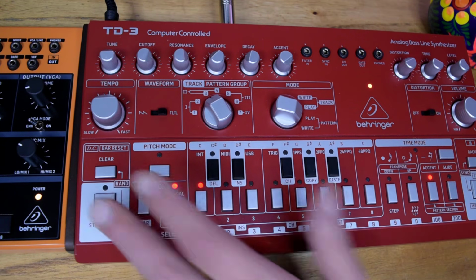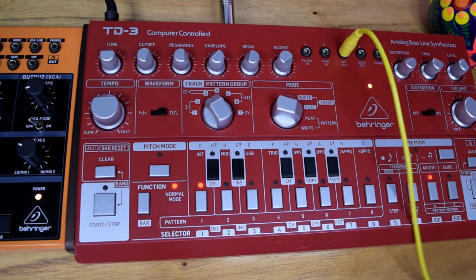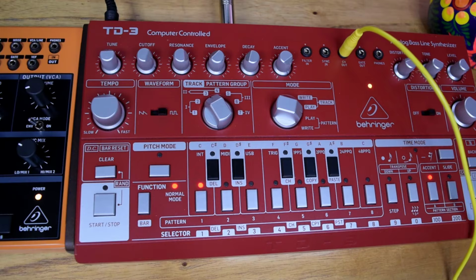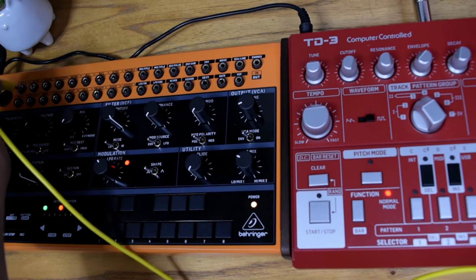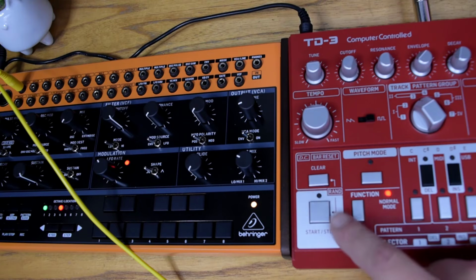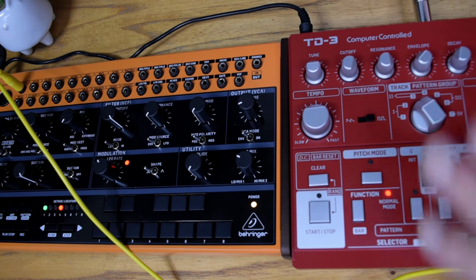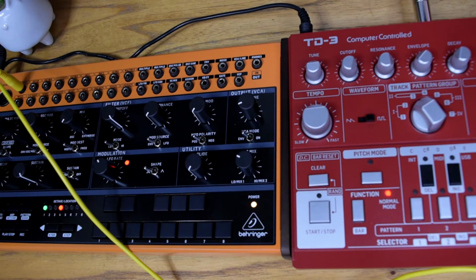So for now, I'm just going to stop this one. And I'm going to be connecting the control voltage. And I'm going to go to the Crave. Let me adjust the camera. So I'm going to go to the Crave. And this one is the control voltage of this synthesizer. So whatever I play right here is going to be playing pretty much right here. Now, the problem is that I don't want to listen to whatever the TD-3 is doing. I just don't want to. So I'm going to go to the TD-3 and I'm going to lower the volume.